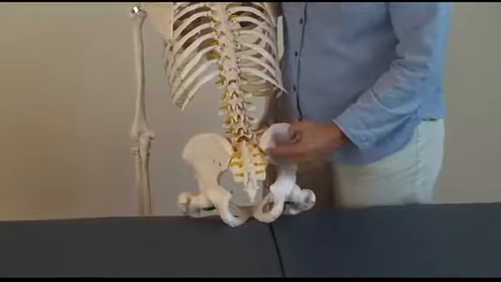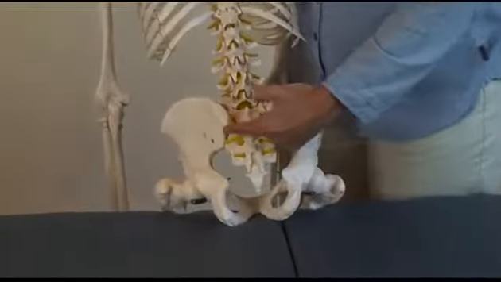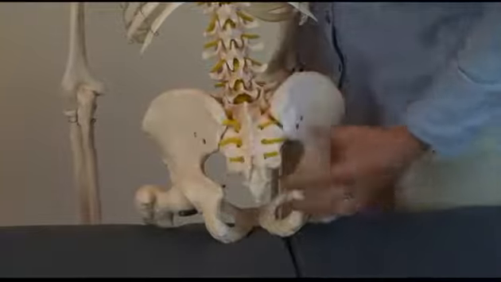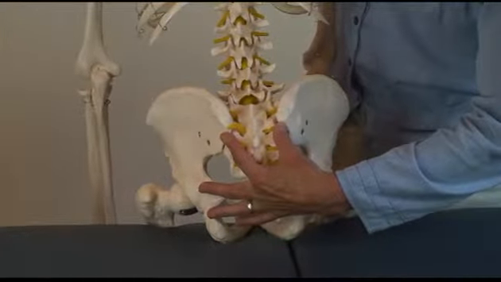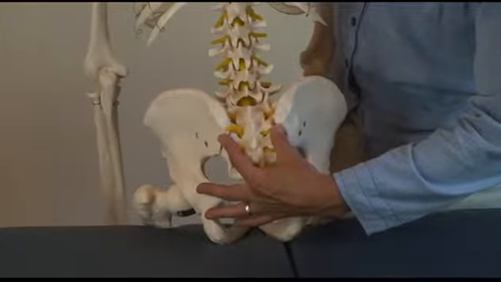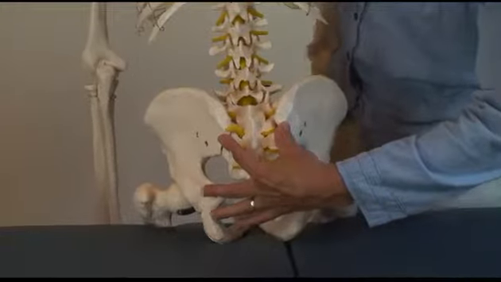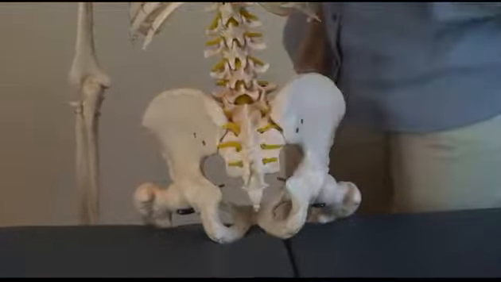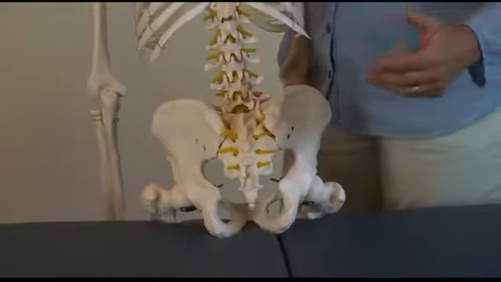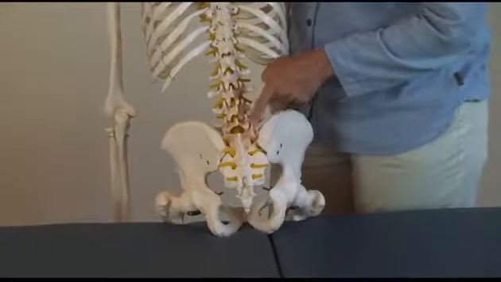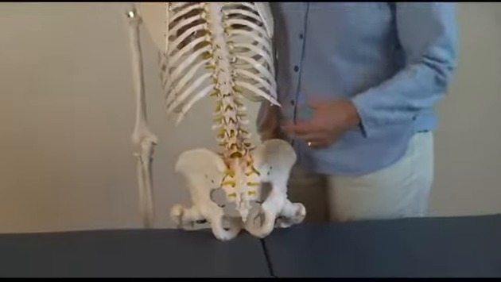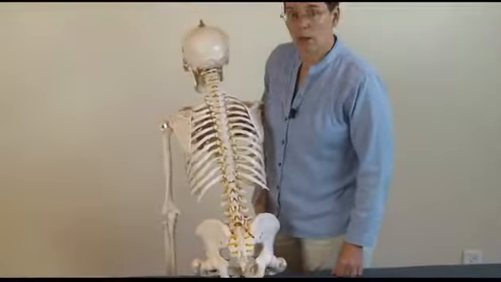And so, when I show this with DJ, I'll have my thumbs underneath the PSISs in the same way I did in the demonstration with DJ standing. I'll have my thumbs here, and when she goes forward, the side that rises, if one does, tells me that the sacrum is restricted on the ilium on that side. So we'll bring DJ back now, and let's take a look at all this.